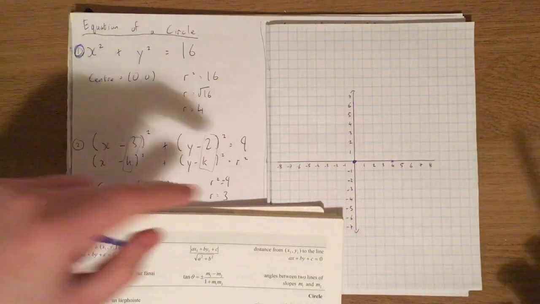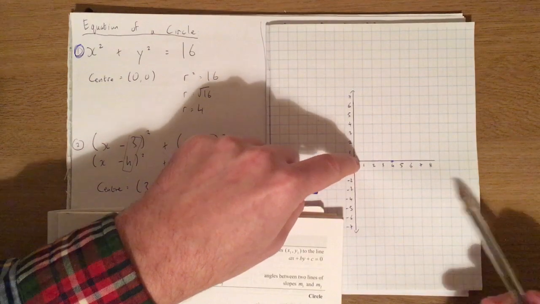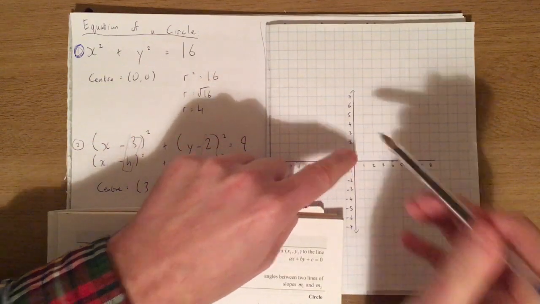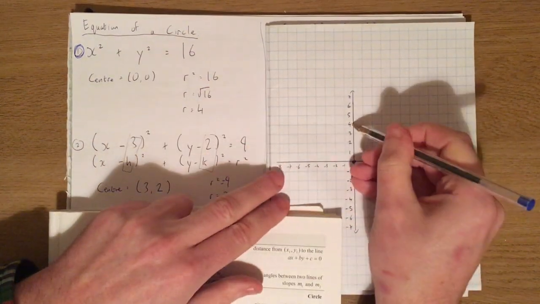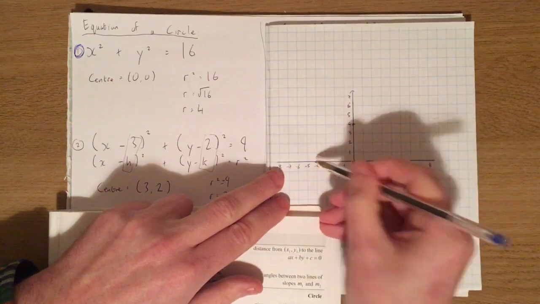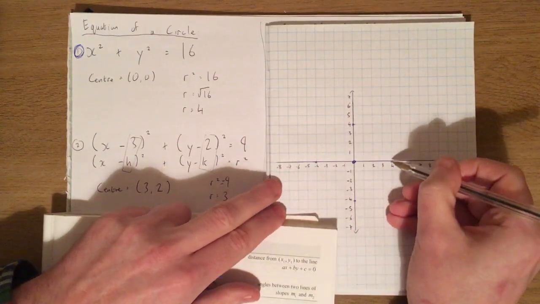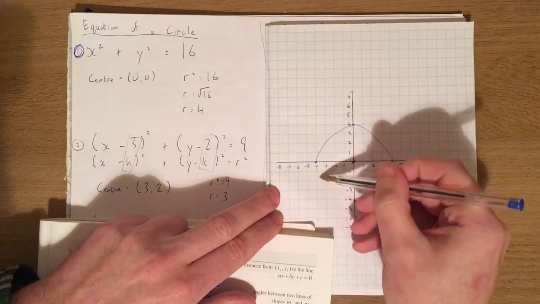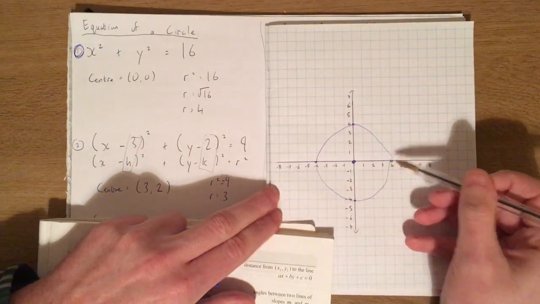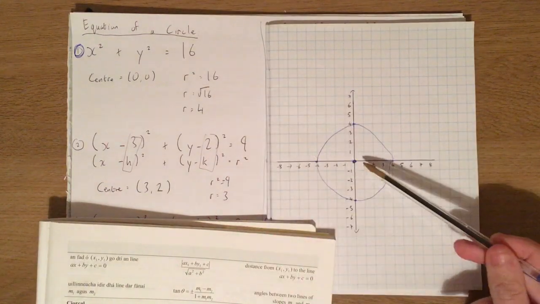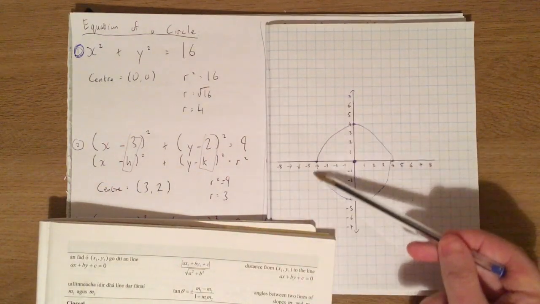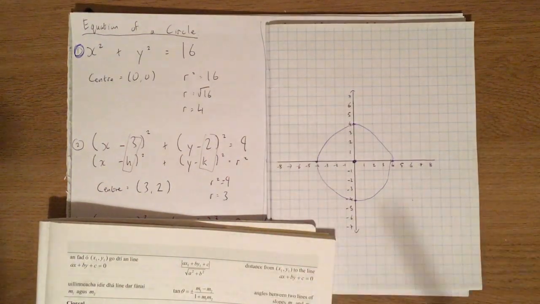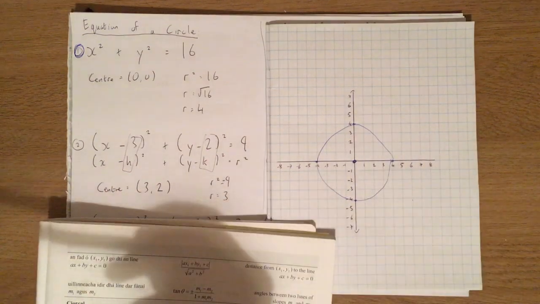The correct way to draw this would be to put the point of your compass there, pencil on 4, and then draw a circle around. I'll just draw a rough sketch of it. So that's what that one would look like. It's centered on (0, 0), and its radius is 4. If you're asked to draw that in an exam, you should have the compass out rather than doing it roughly like that.